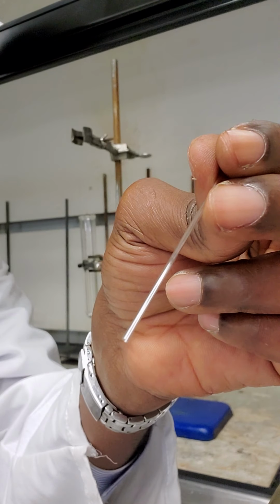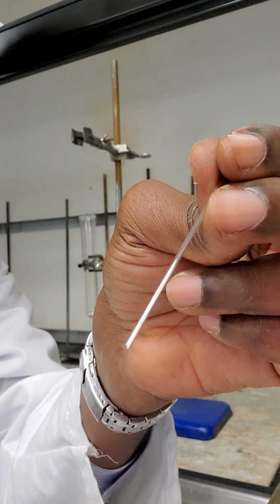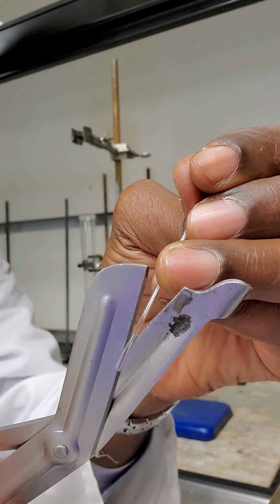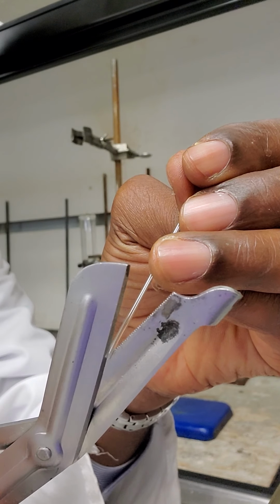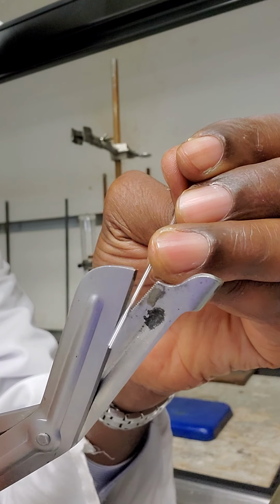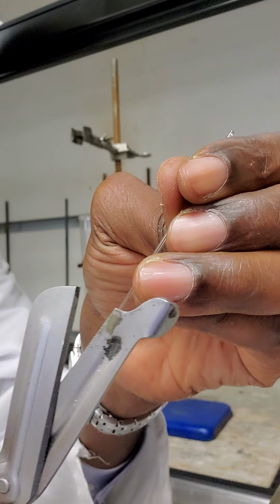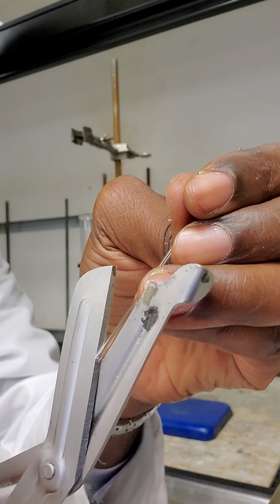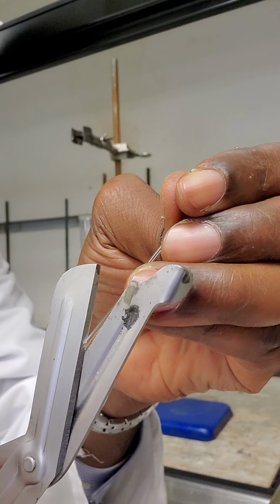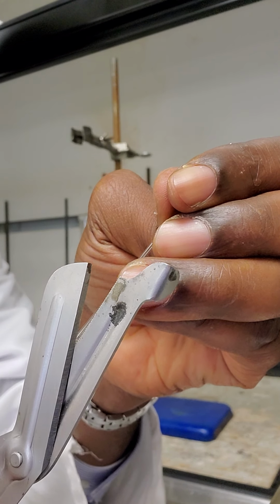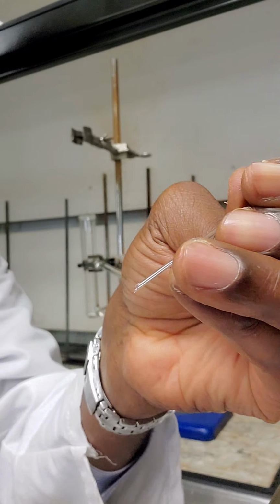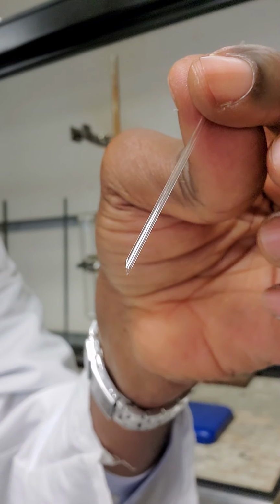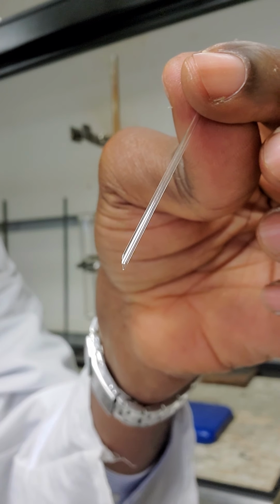What I have in my hand now is a capillary tube. The whole idea here is I'm going to break about half an inch from the open end of the capillary tube. I want the break to be crooked. Can you see the break is really crooked? Yes, the break is crooked.